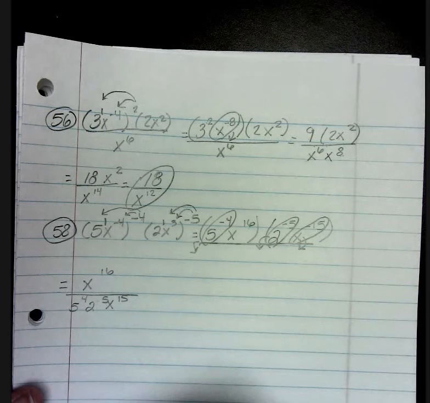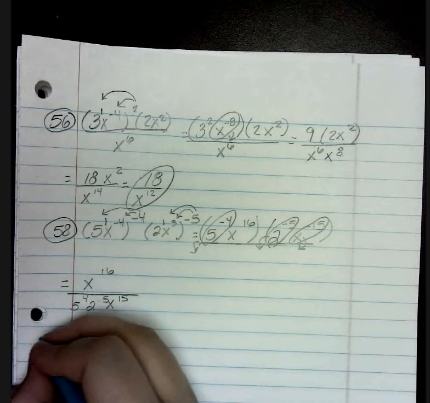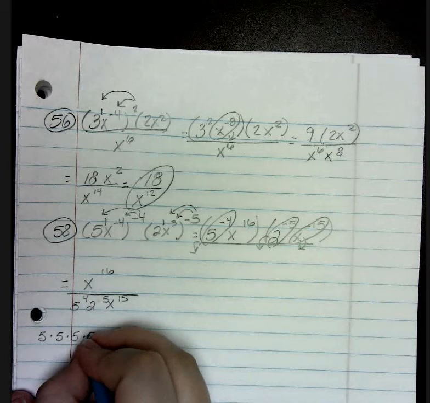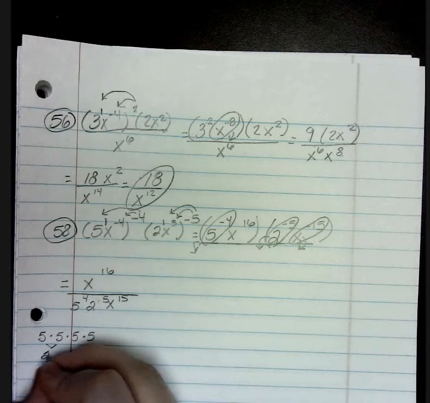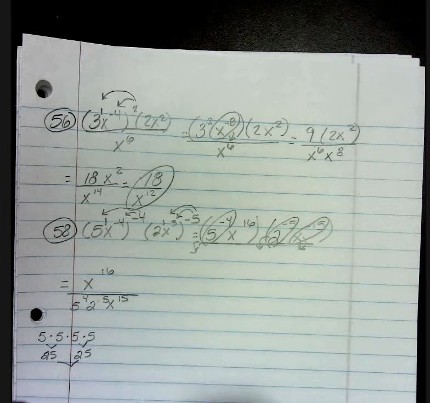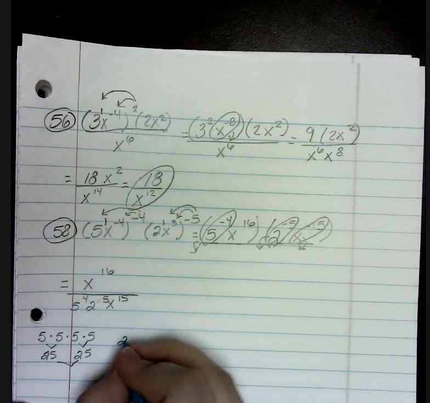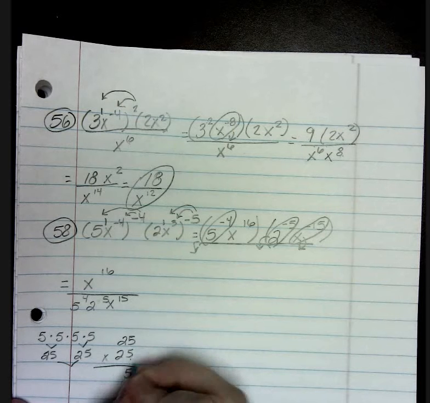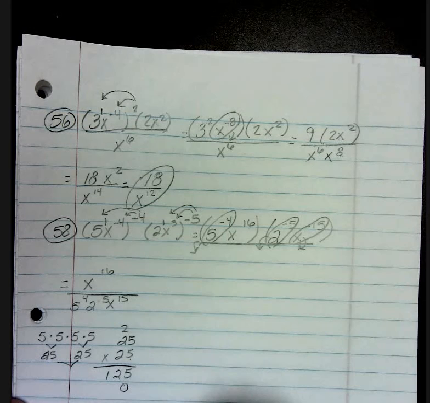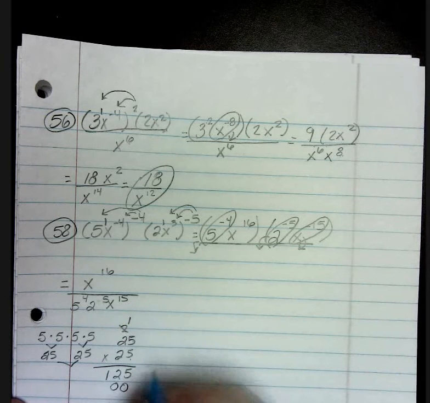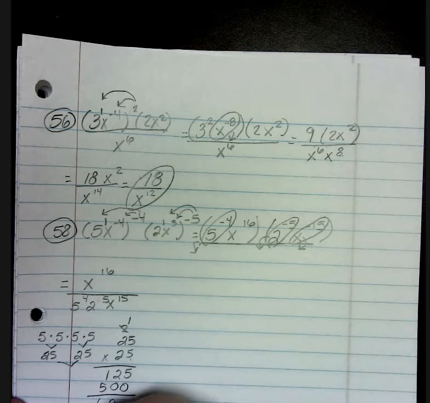So when you do 5 to the 4th power, that means 5 times 5 times 5 times 5. 5 times 5 is 25. 5 times 5 is 25. And then 25 times 25, I believe, is 625, but I can't remember, so I'm going to go ahead and multiply that out the old-fashioned way. 5 times 5 is 25. 5 times 2 is 10, plus 2 is 12. Bring your 0 down. 2 times 5 is 10. 2 times 2 is 4, plus 1 is 5. So I was correct. It is 625.